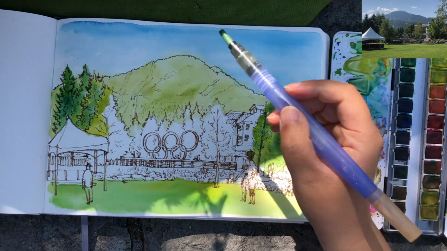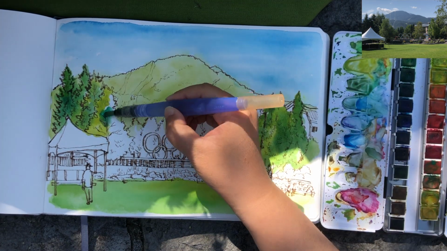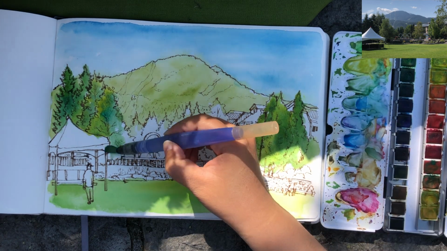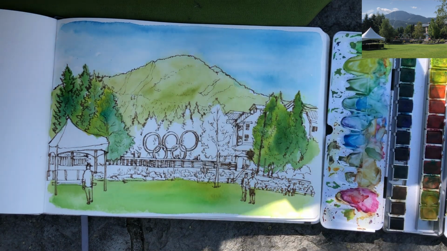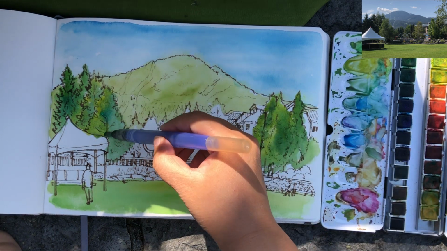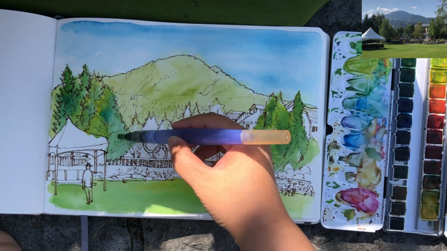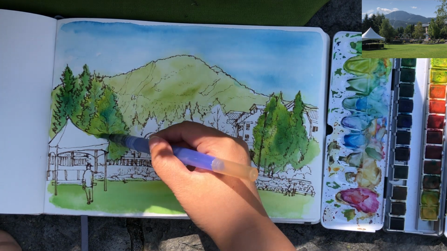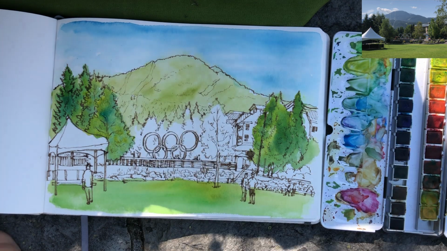So when I'm painting foliage, I actually do not use that many colors. I mostly use lime green, viridian green, yellow ochre, and cadmium yellow. Mixing these 4 colors together at different ratios, I'm able to create a pretty wide range of shades of greens, as well as playing with water control with the 4 colors.